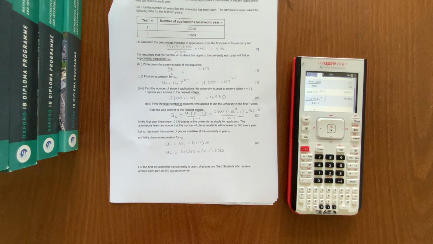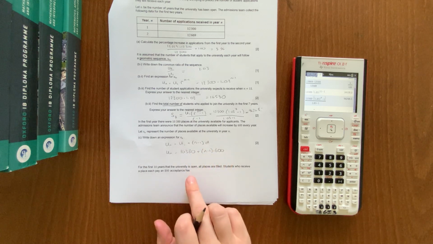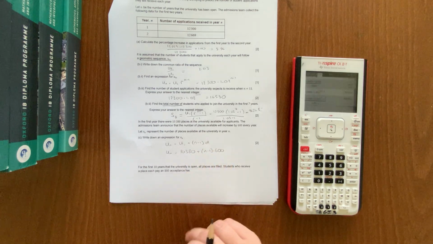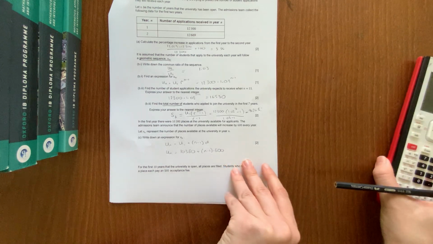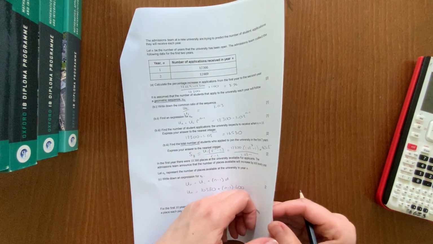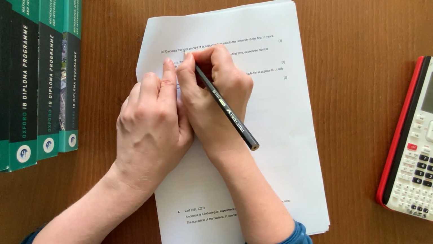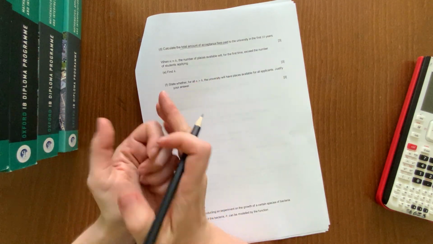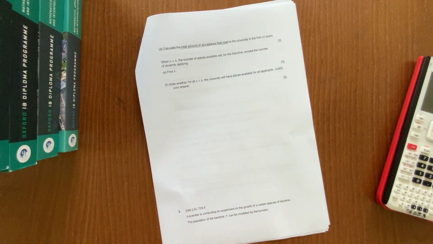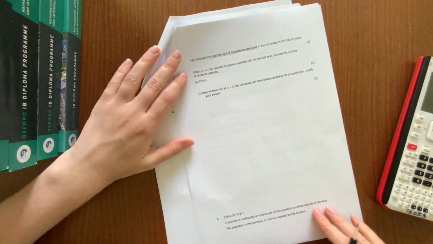It says for the first 10 years that the university is open, all places are filled. So all of these places are filled for the first 10 years. Students who receive a place each pay an $80 acceptance fee, and we calculate the total amount of acceptance fees in the first 10 years. So again, that word total tells us it's going to be the sum of a sequence.